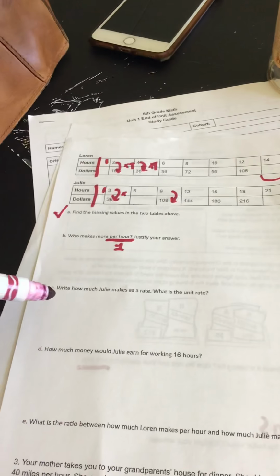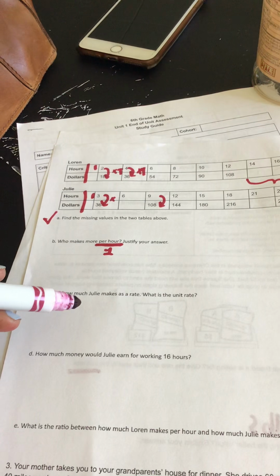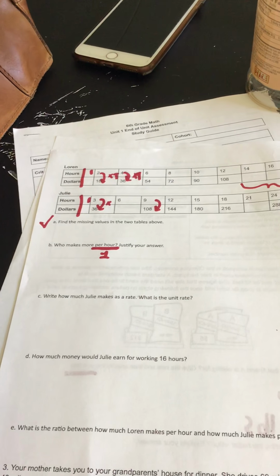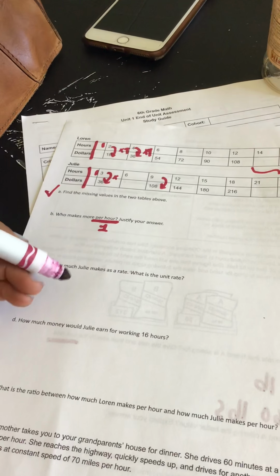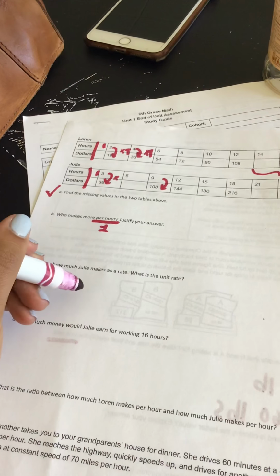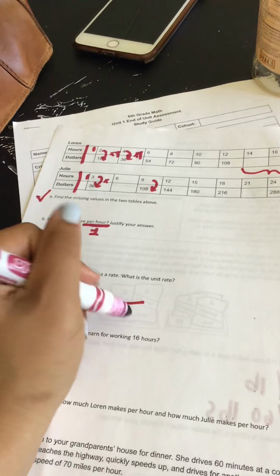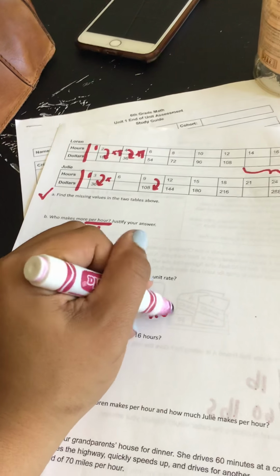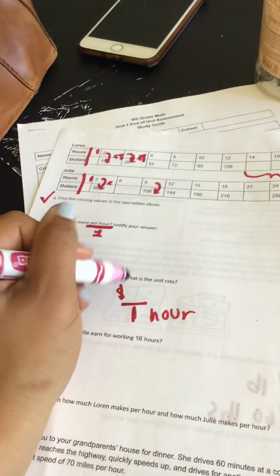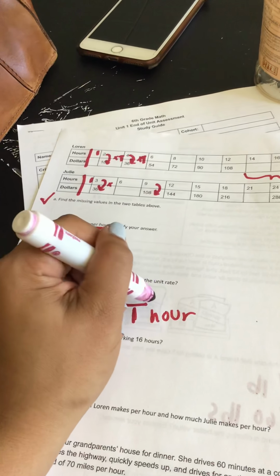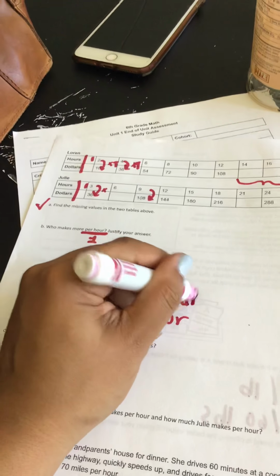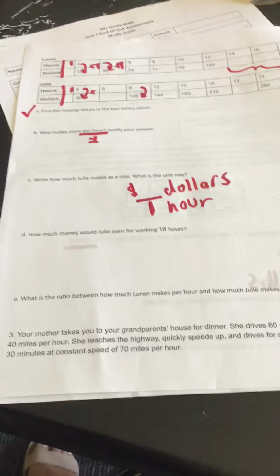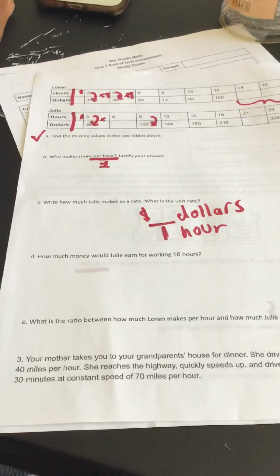Okay? Write how much Julie makes as a rate. So again, this is going back to the previous. So dollars per hour will be the rate. But you have to talk specifically about Julie's income. How much does she make per hour? So Julie's dollars per hour. And then what is the unit rate? The unit rate is when you just write it as a 1 for one of them. And I'll give you a hint. It's going to be per hour. So it's going to be dollars in 1 hour. A certain number of dollars. You probably should write that as a proper word. In 1 hour. Okay? How much money would Julie earn for working 16 hours?